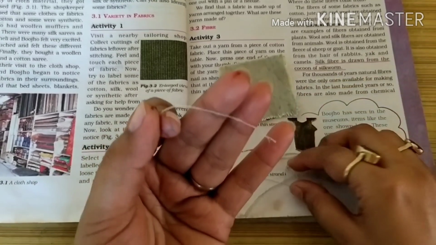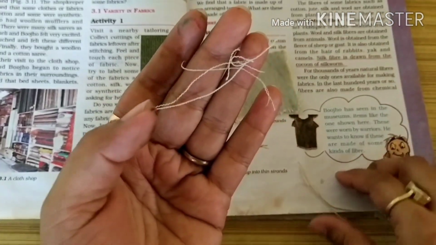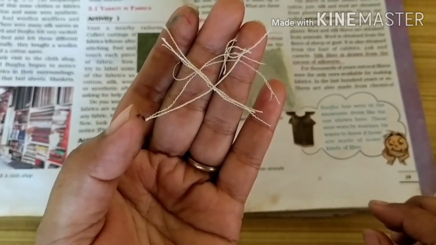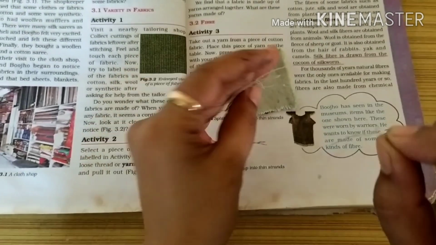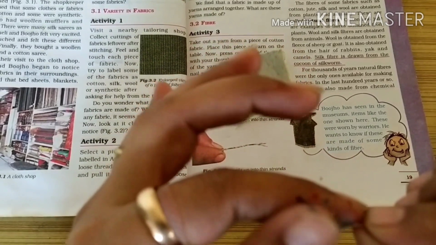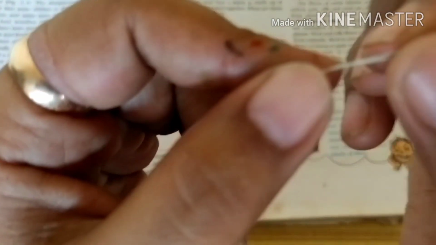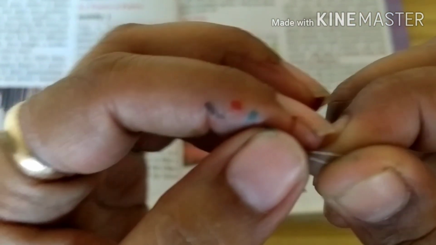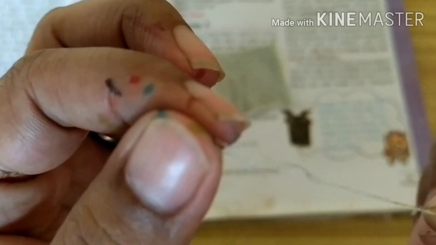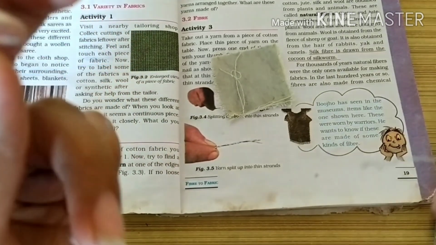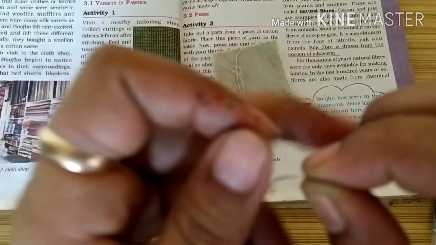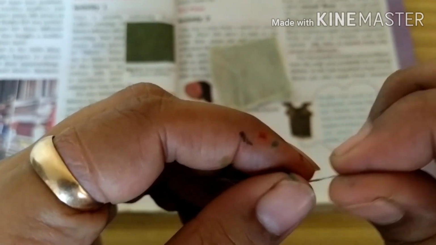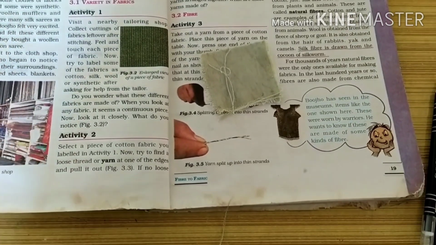These are different yarns which are knitted, weaved together to form fabric. And when I take one of the yarns and try to open it, I find that these yarns are made up of fiber. Means many fibers are twisted together in order to form yarn. I hope you got it.